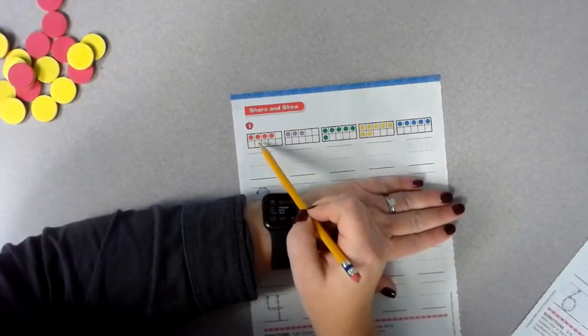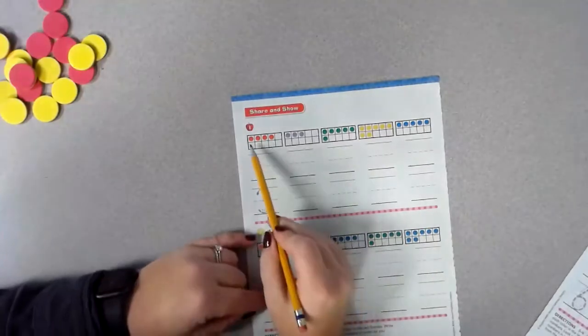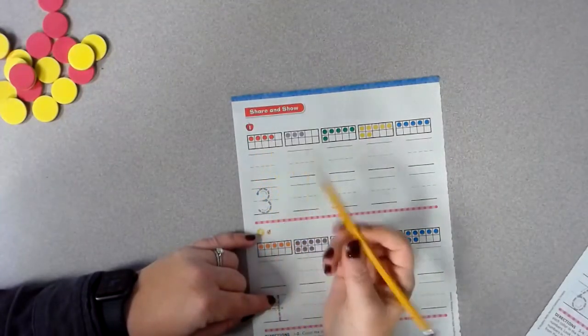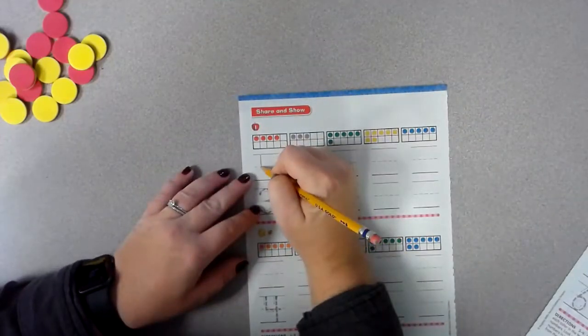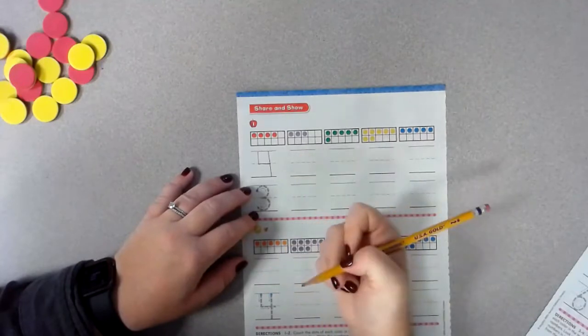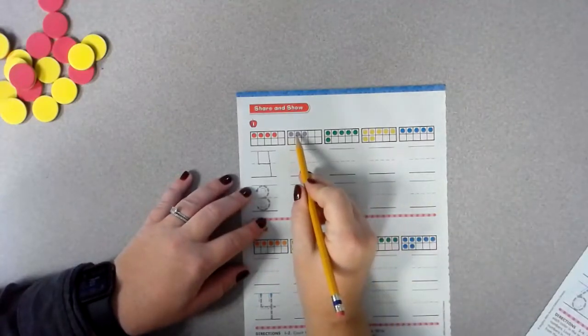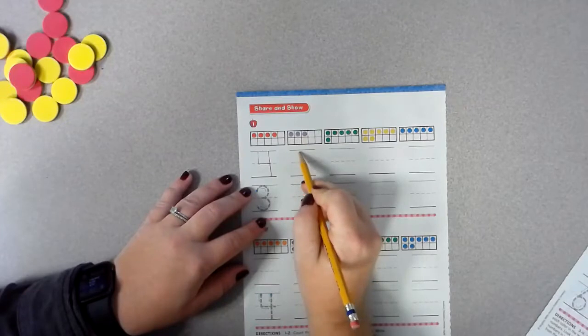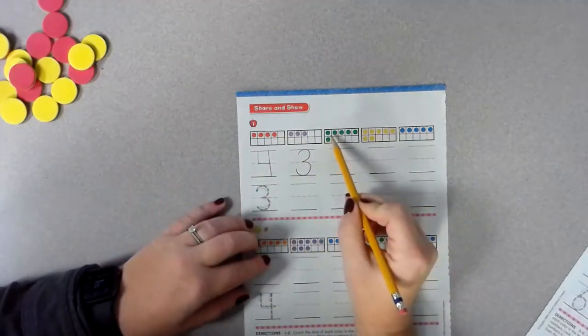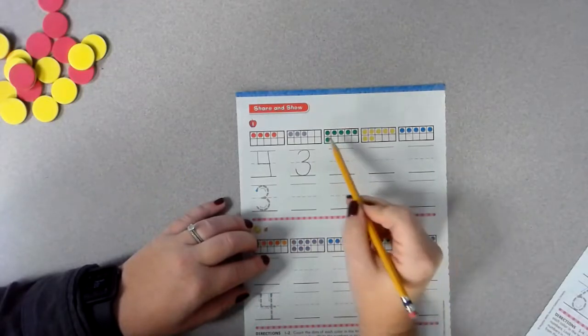How many red counters do we have? 1, 2, 3, 4. So we're going to write a 4 here. And then how many purple counters do we have? 1, 2, 3.